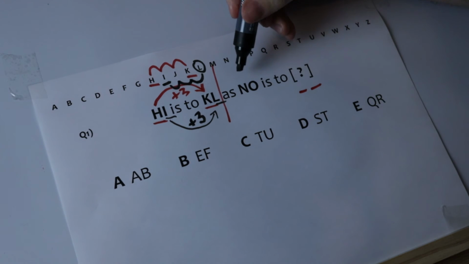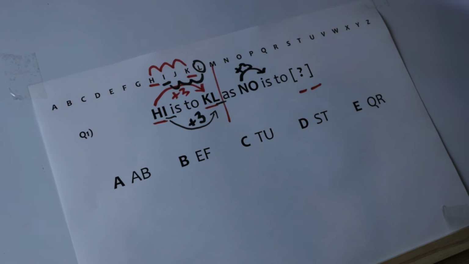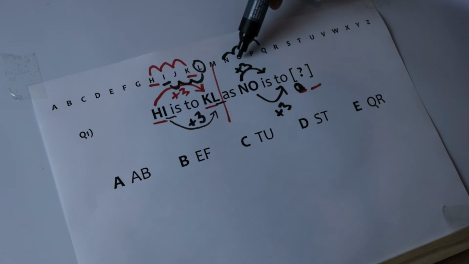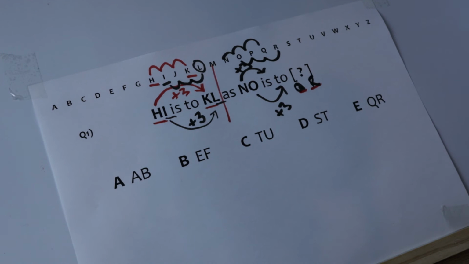But let's solve and get our answer then. N +3 is going to move 1, 2, 3 to Q as our first letter, and O is going to move +3. O, 1, 2, 3 to R. QR, and at this point we're hoping that that's somewhere in the options below, and lo and behold, the answer is E.